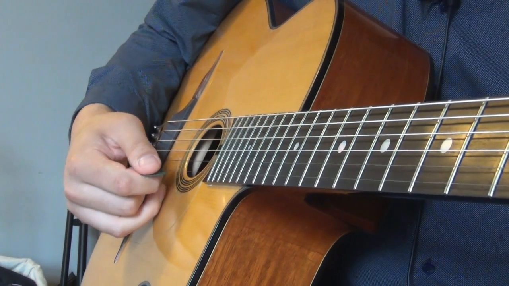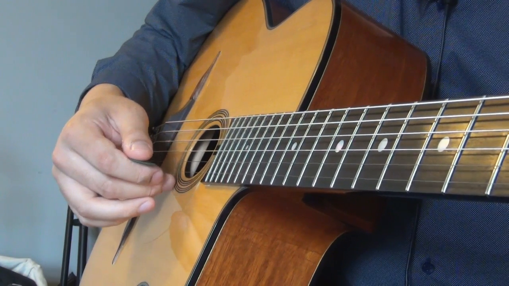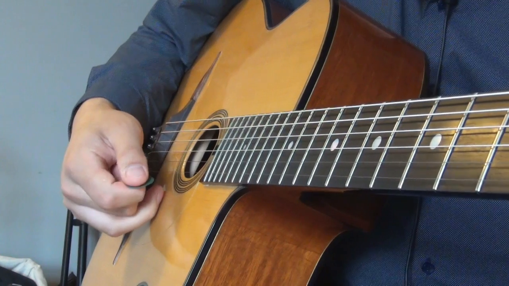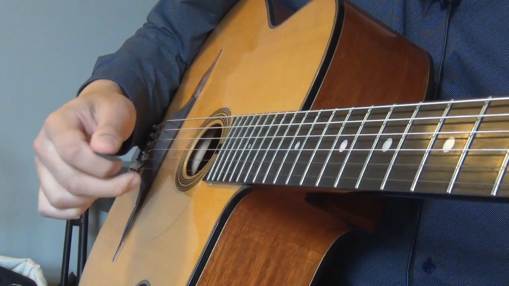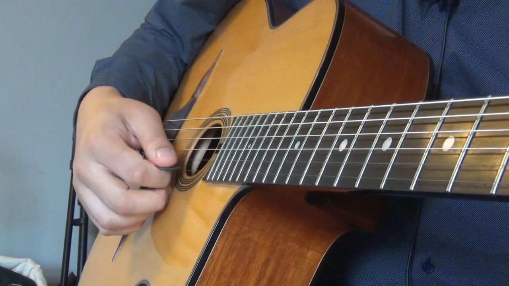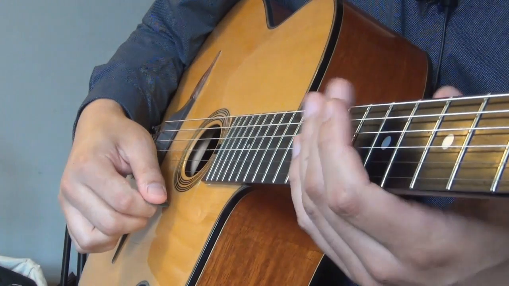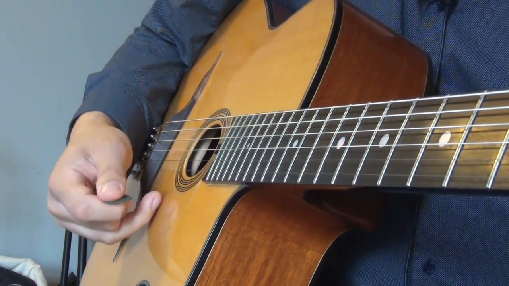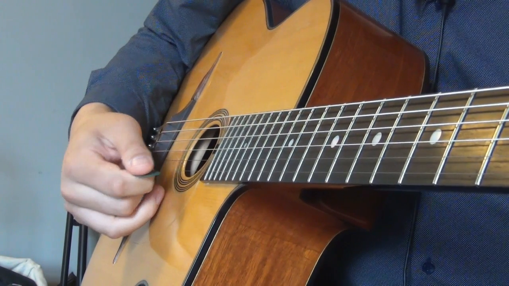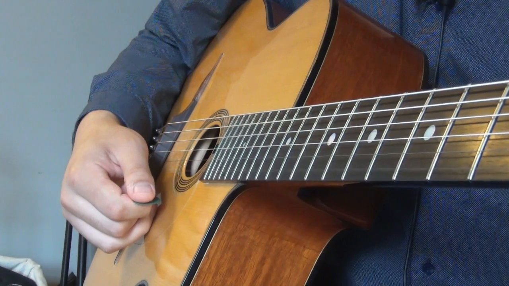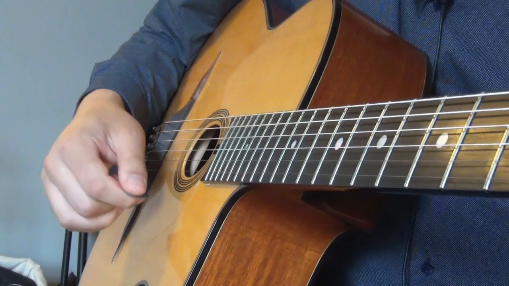Also, it facilitates playing the rest stroke motion on the high E string. Of course, there is no next string to rest on, so what happens if you're not careful and play with a floating hand, then your pick could land on top of the guitar, like this. And you hear this annoying tick. So by having this anchor, it serves as a barrier between the pick and the top of the guitar. It actually stops the pick from hitting the guitar.